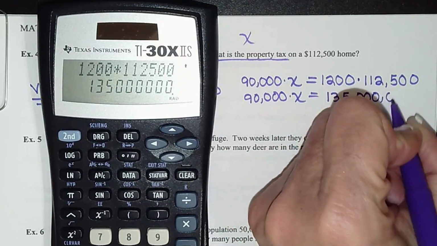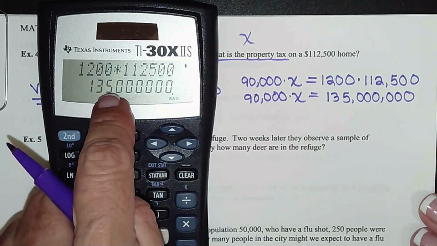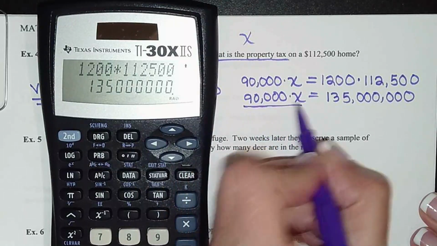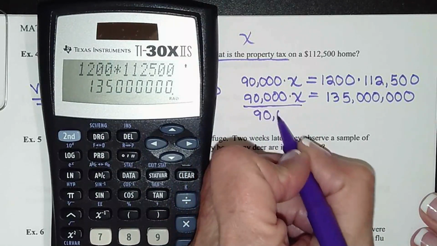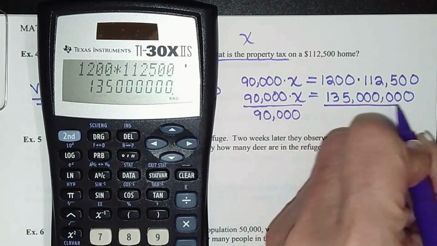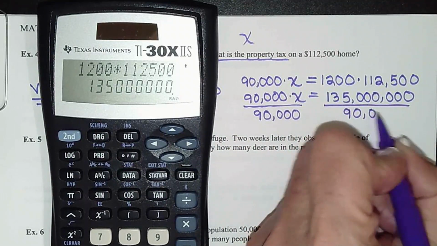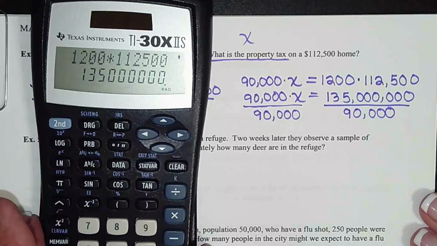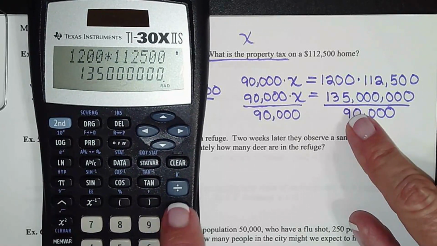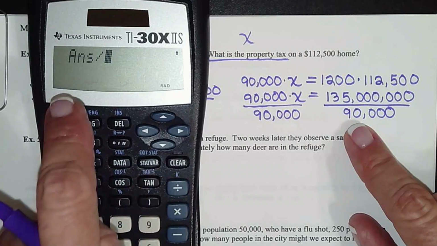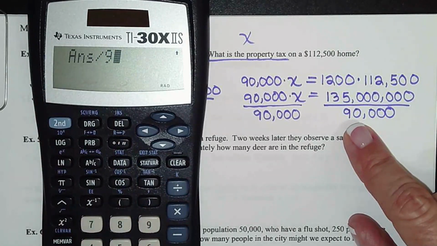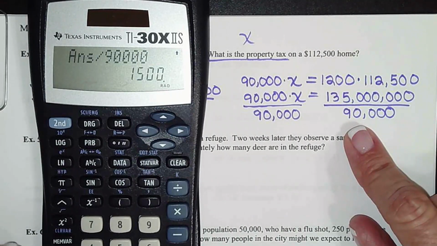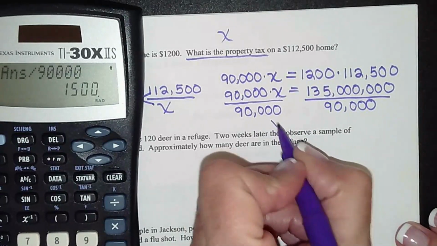And then last but not least, divide by 90,000, divide by 90,000. So don't clear your calculator, because you already have that number right there. So all you have to do to get your final answer is do divided by. So then it will say answer divided by, and you type in your 90,000. And that would be 1,500.